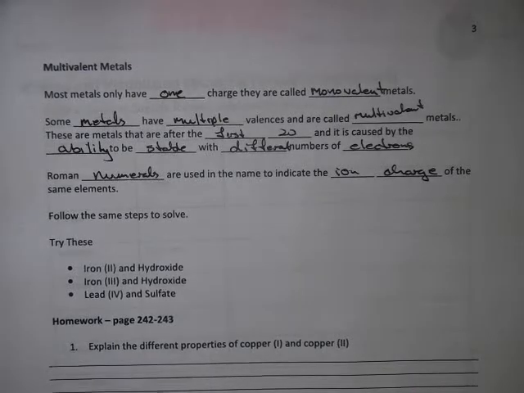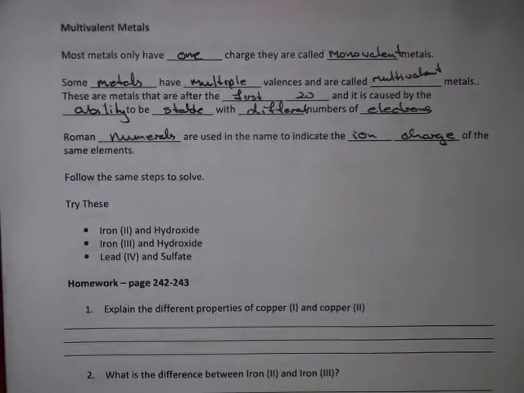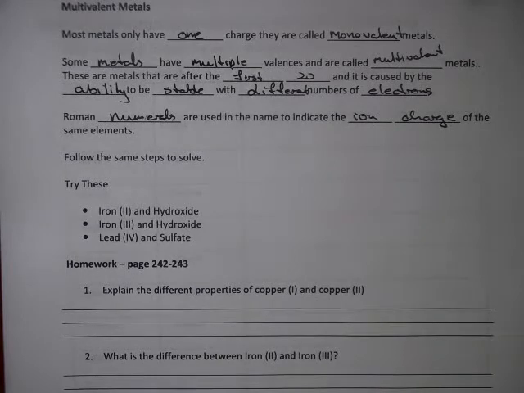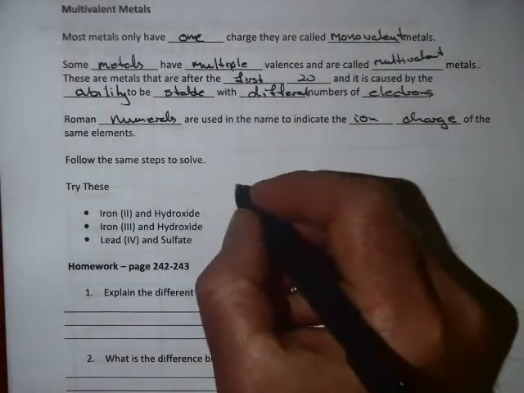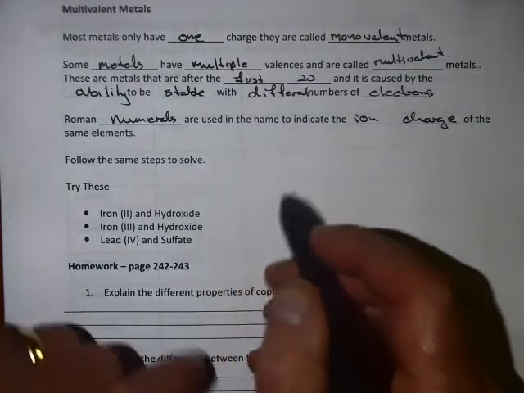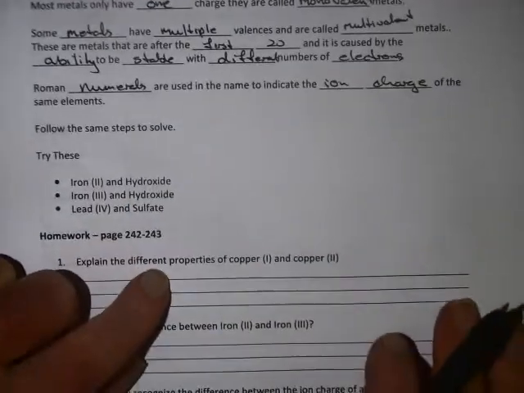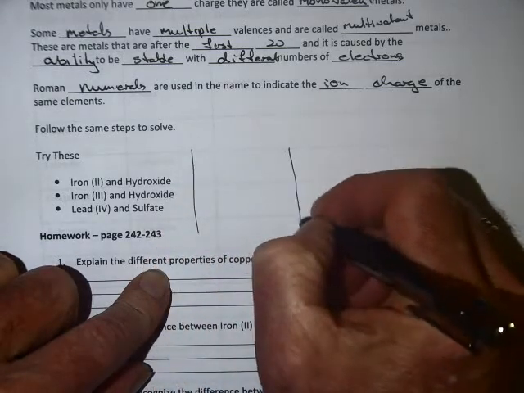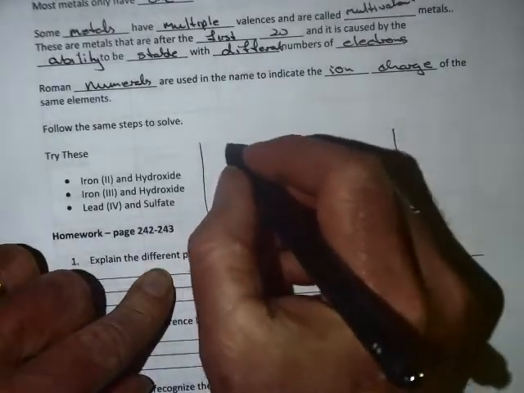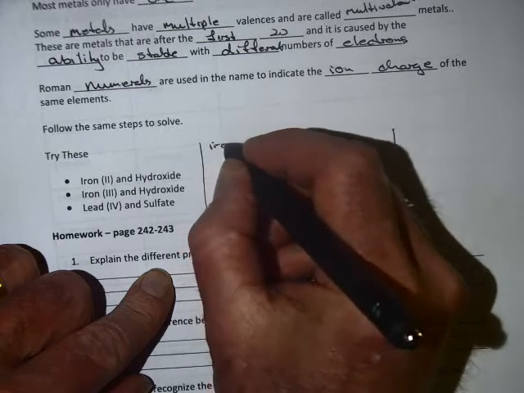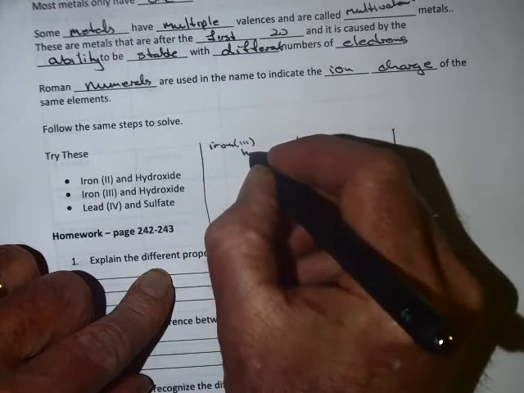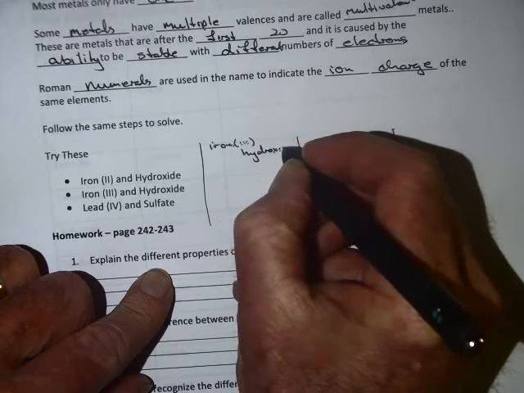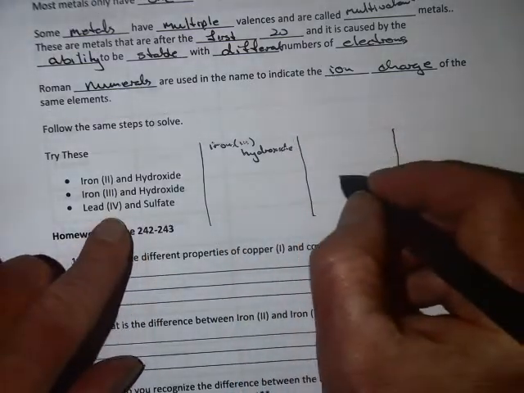So we're going to use the same steps as above, but in this case we don't even actually have to look at the periodic table to find out what the charge is. Step one is to write down, so I'm going to do iron 2 hydroxide. My suggestion is we divide this into 3 spaces across. I'm going to do the first one here, and I will get you to do on your own iron 3 hydroxide and lead 4 sulfate.